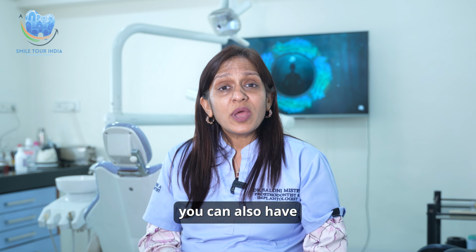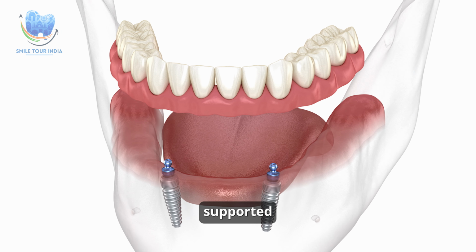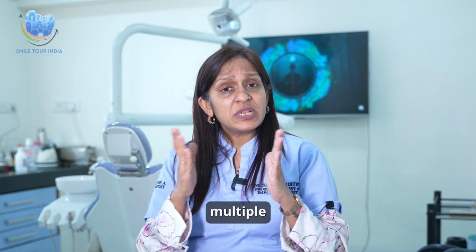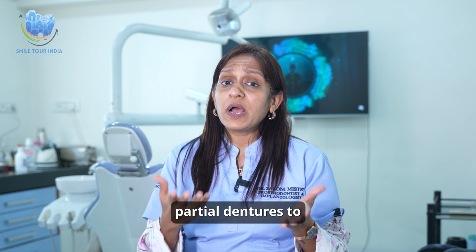Sometimes you can also have a small, tiny bit of implants with attachments, which are called overdentures, implant supported overdentures. For smaller spaces where you do not have multiple teeth missing, you can also have fixed dental prosthesis or fixed partial dentures to rehabilitate your smiles.